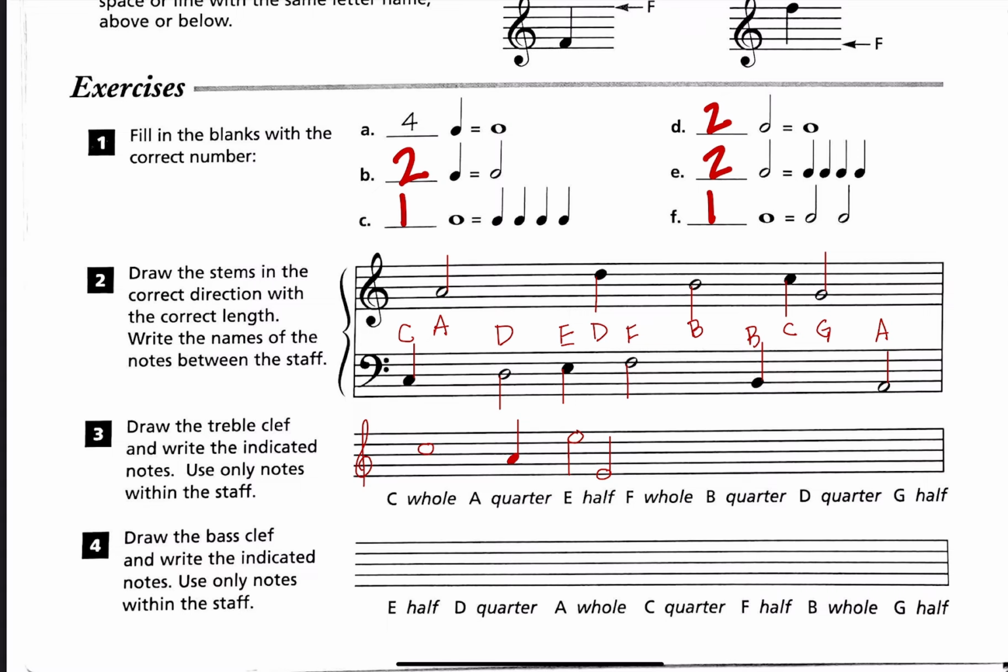Next, it wants an F whole note. So we have F-A-C-E, face in the space, as well as every good boy does fine on the lines. You don't have to have both, you just need to have one. Then we have every good boy does fine on the lines is a quarter note, so it's colored in, and the stem goes down because it's on the middle line.